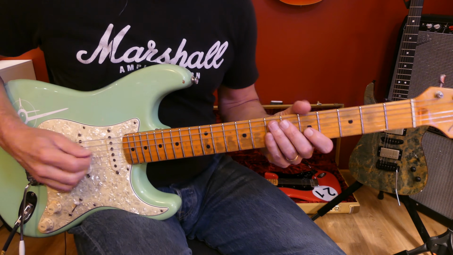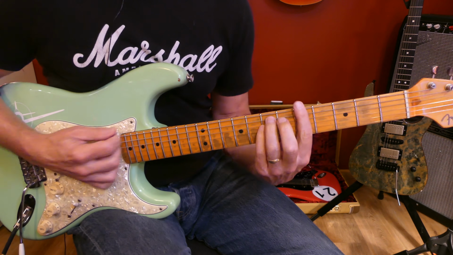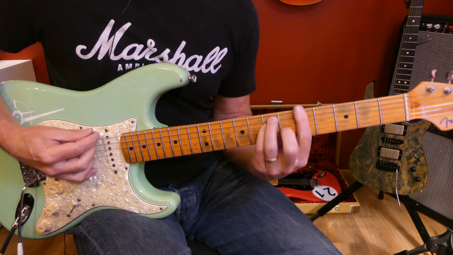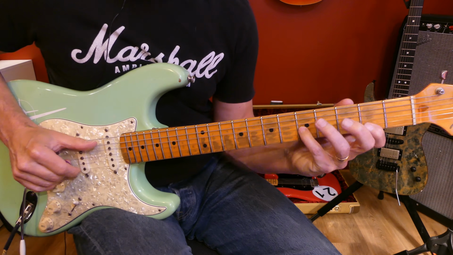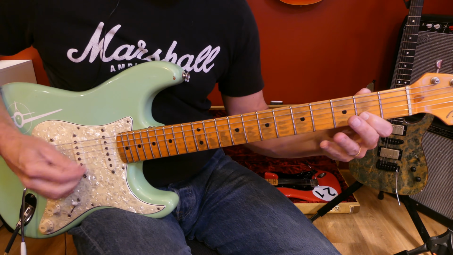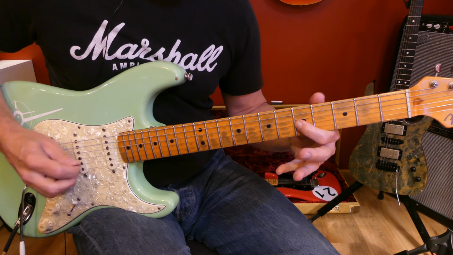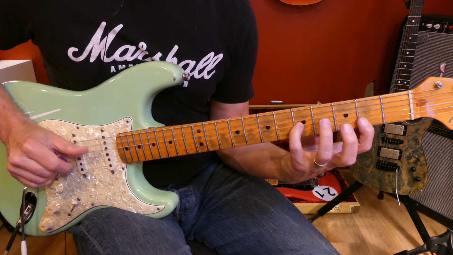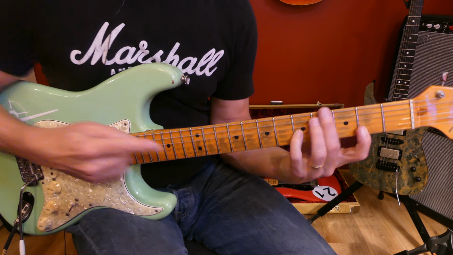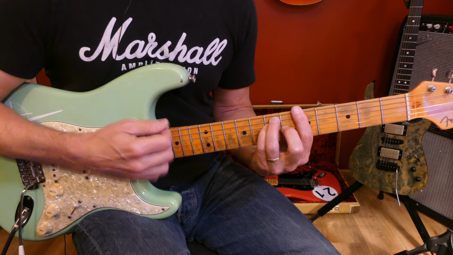So, the flat 3 by itself is what it is. It fits really nice in a minor chord, sounds a little strange over a major chord. Here I'm just playing the major third and the minor third at the same time. Minor 3, that flat 3 sounds a little strange over the major chord.